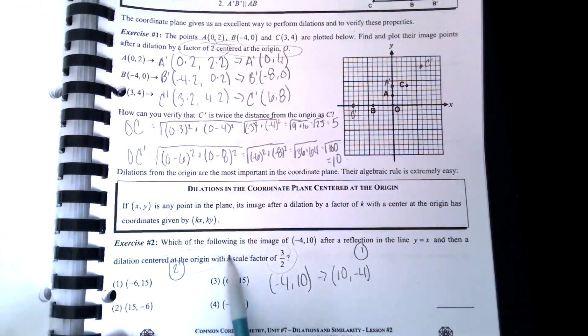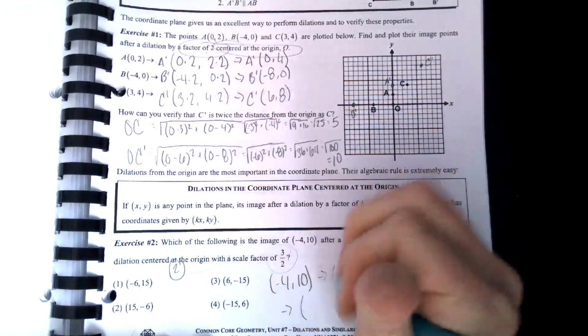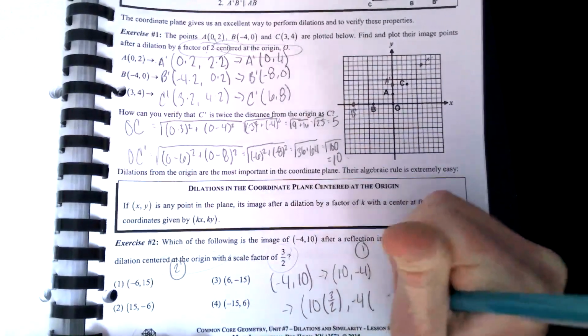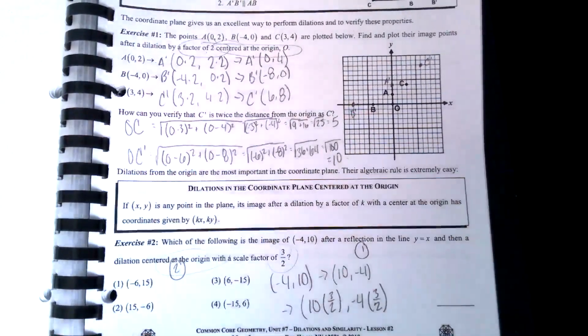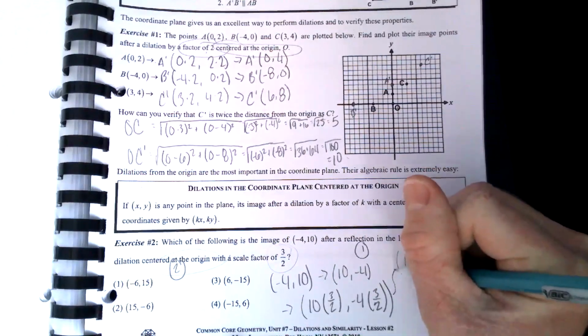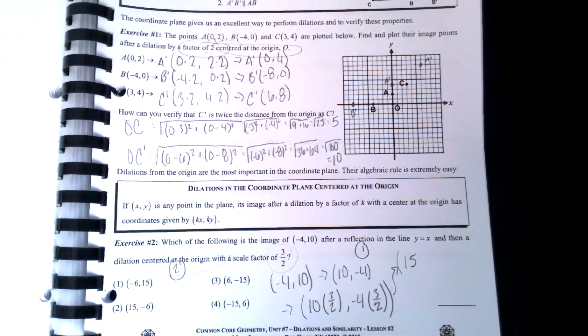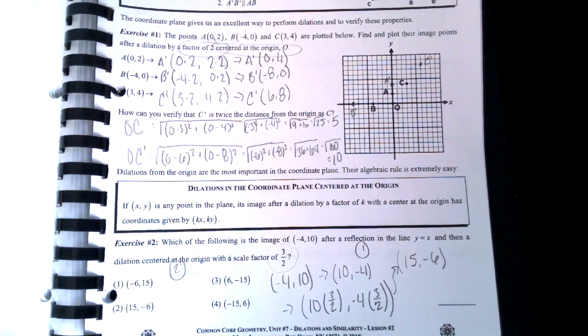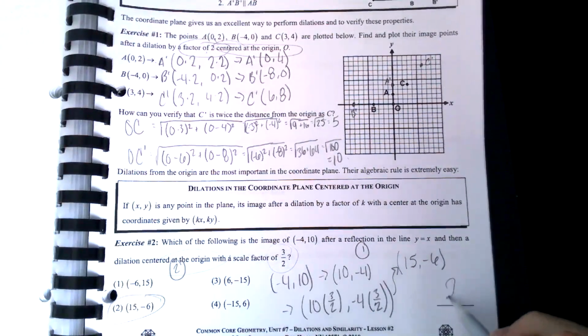Okay. Now we are dilating this point with a scale factor of 3/2 with the center at the origin. So all we're doing is taking 10 and multiplying it by 3/2, and then taking negative 4 and multiplying it by 3/2. 10 times 3/2, I believe, is 15. And then negative 4 times 3/2: negative 4 times 3 is 12, divided by 2 is negative 6. So our answer is choice 2.